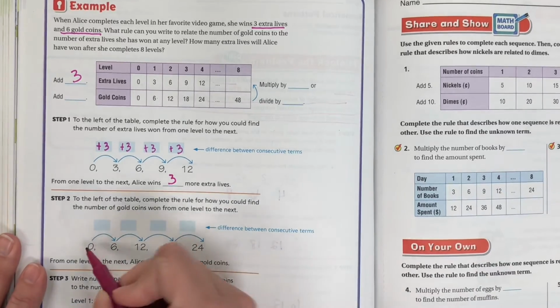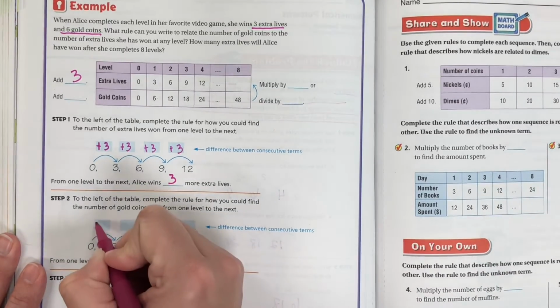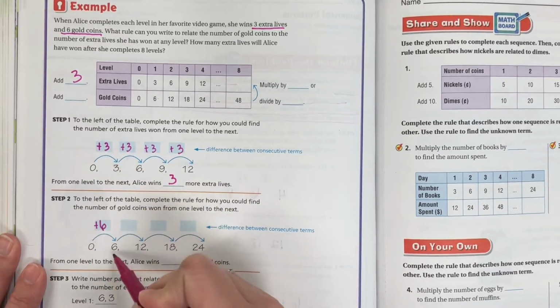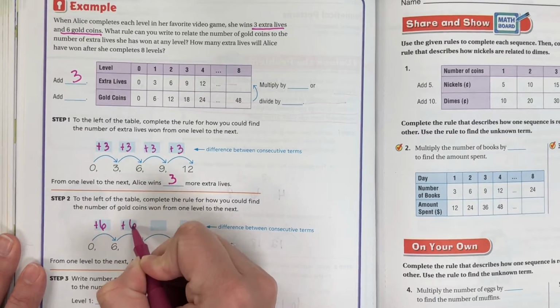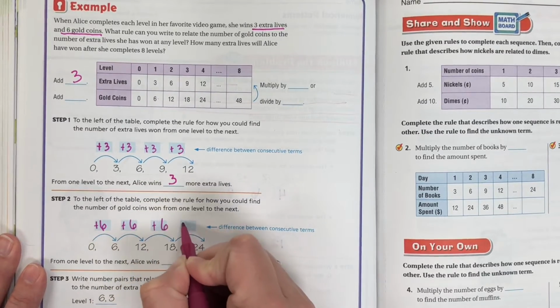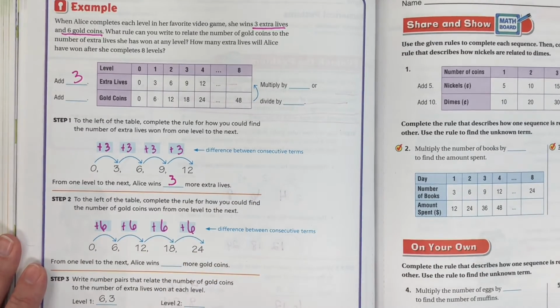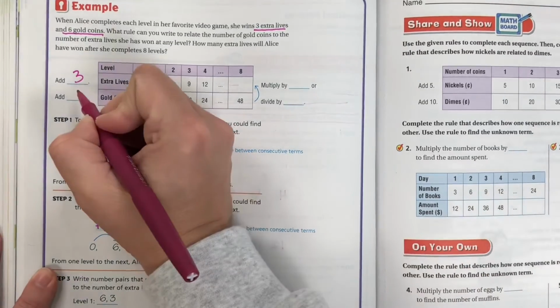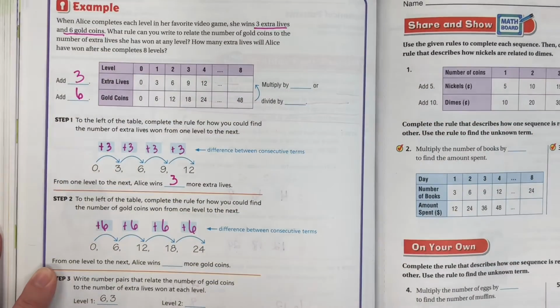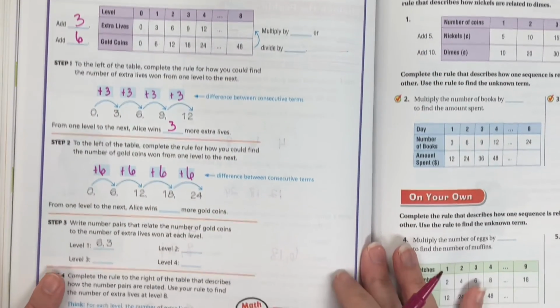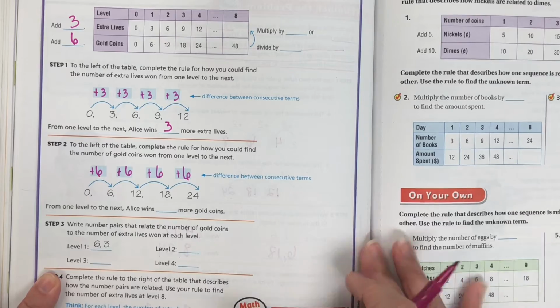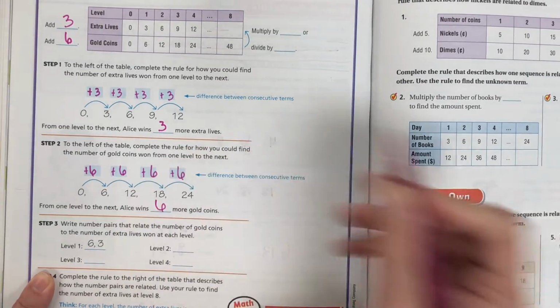So I know from 0 to 6, I'm adding 6. 6 to 12, I'm going to add 6, add 6, add 6. So the rule here is to add 6. So from one level to the next, Alice wins 6 more gold coins.